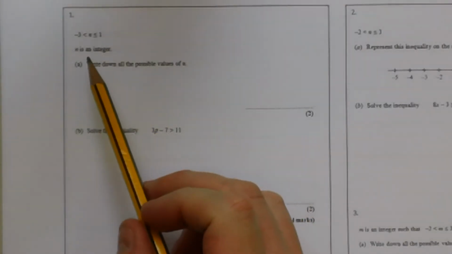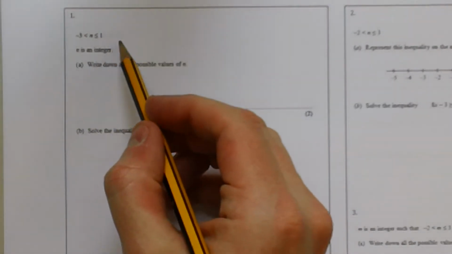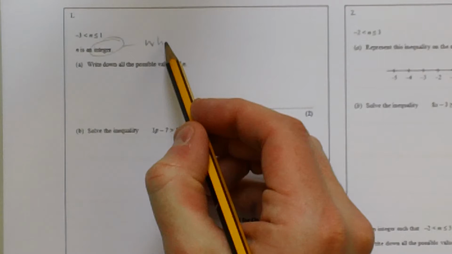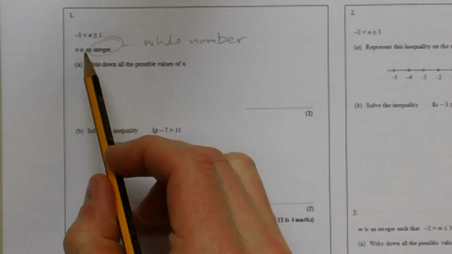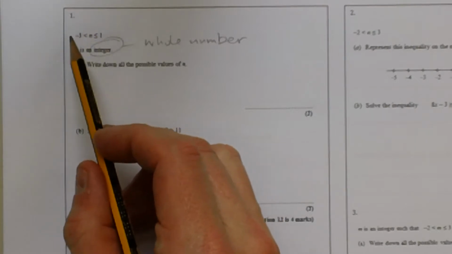This is the solutions to the end of module on inequalities. Okay, question number 1. N is an integer. Integer is the mathematical word for whole numbers. So n is a whole number satisfied by this inequality.